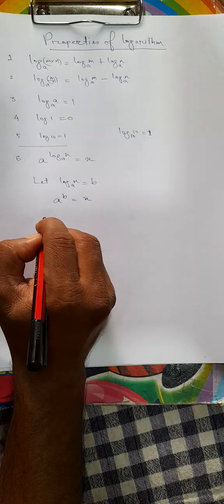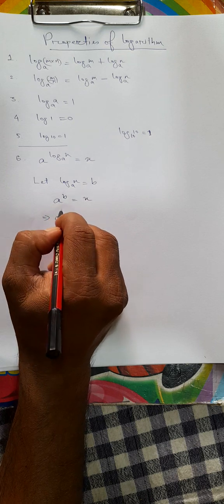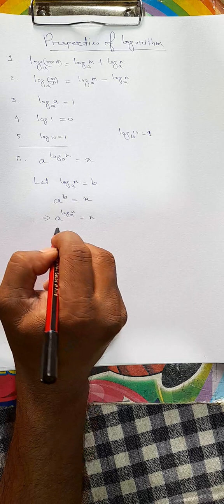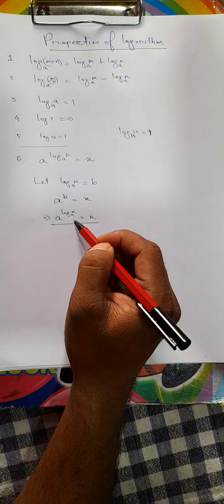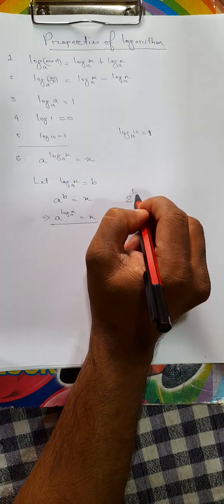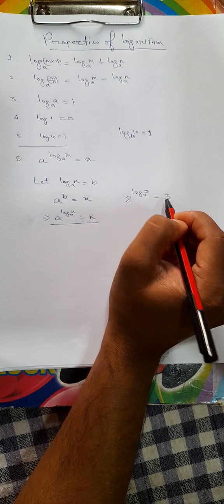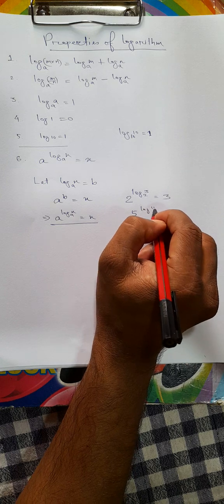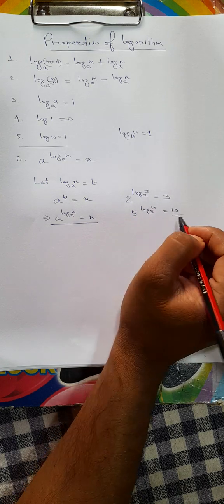So what is b here? This implies that b means log x to the base a, so a to the power log x to the base a equal to x. So this is how we can prove the property. Say for example, 2 to the power log 3 to the base 2 equal to 3. Similarly, 5 to the power log 10 base 5 equal to 10. Right?